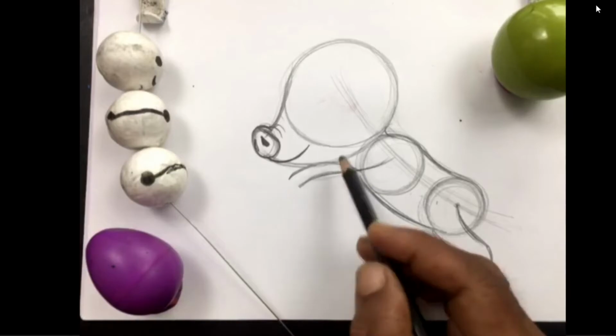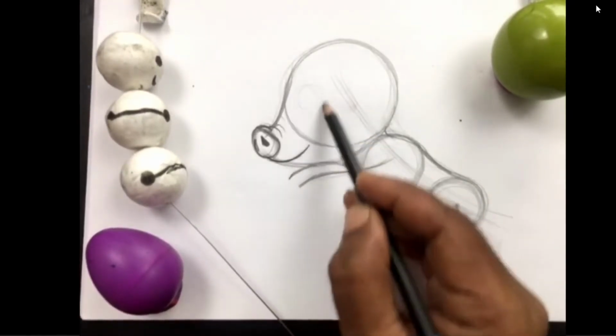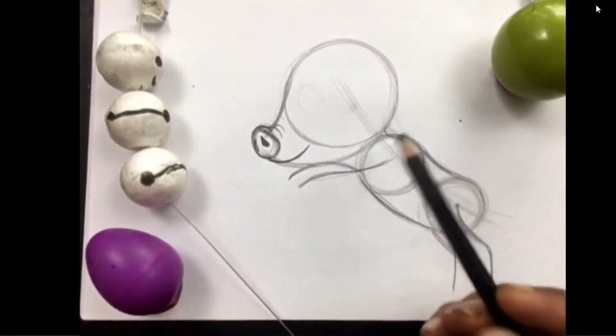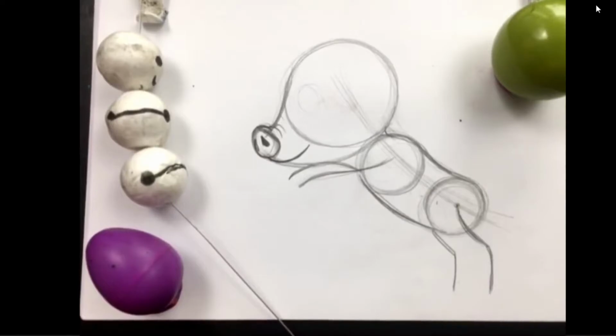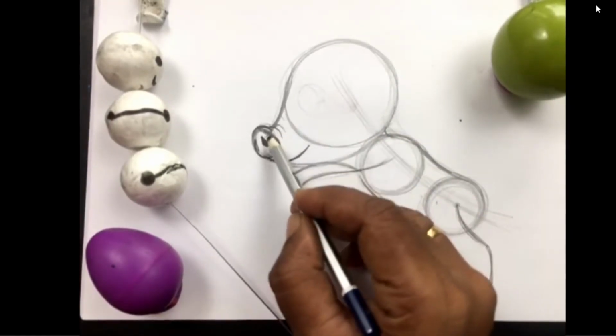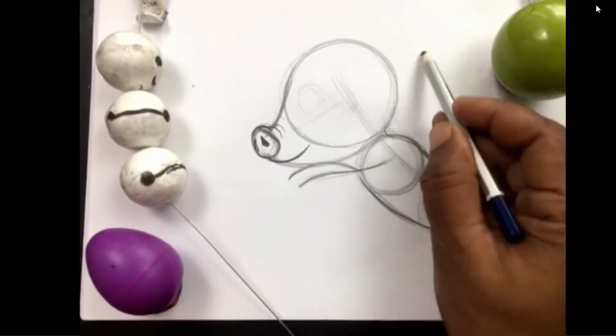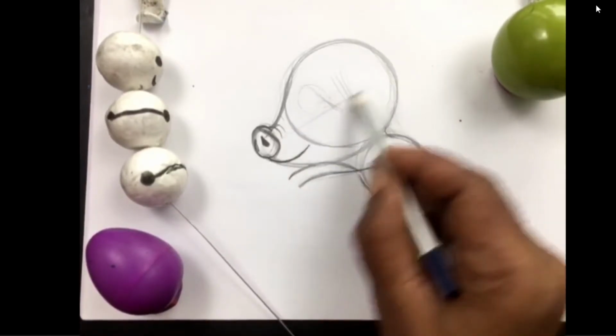Okay, so the next step is that I create over here, in this area, one eye. So eyes like this. So nose, eyes, and ear are in the same position. I can create nose, eyes, and ear in the same proportion.